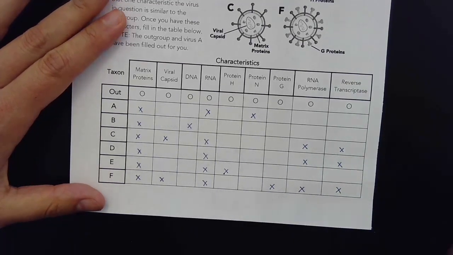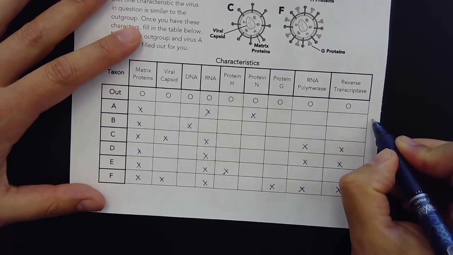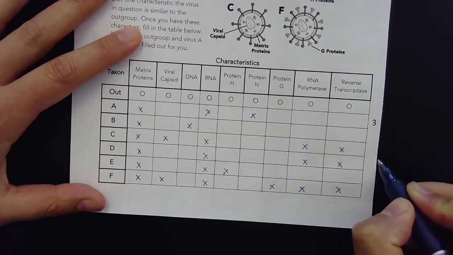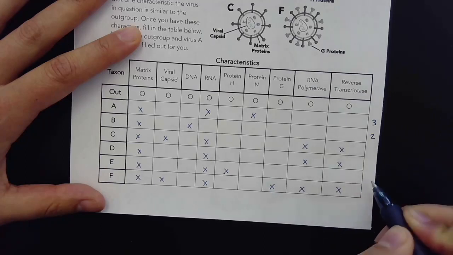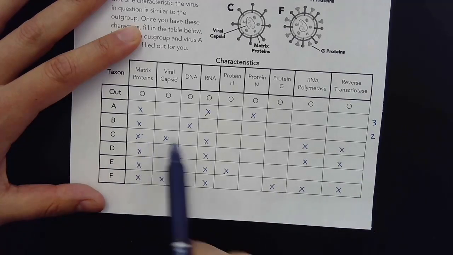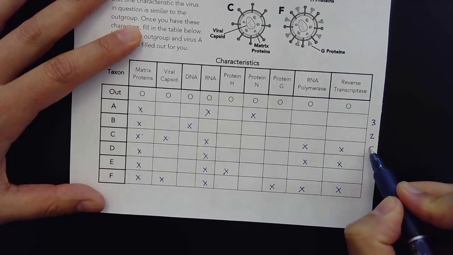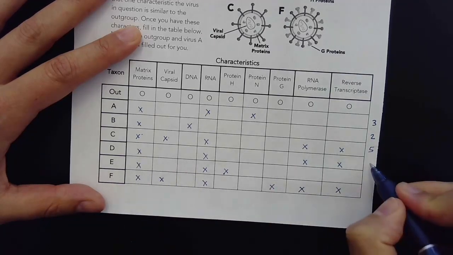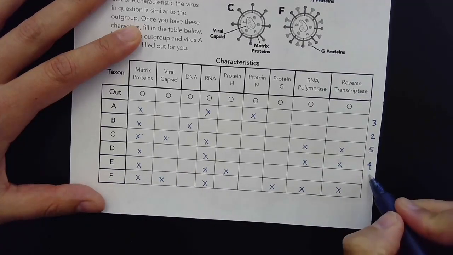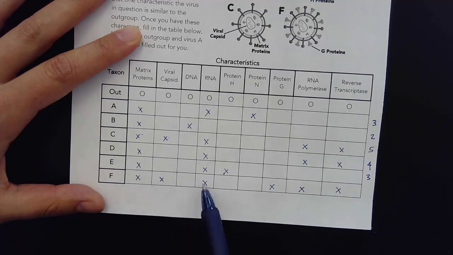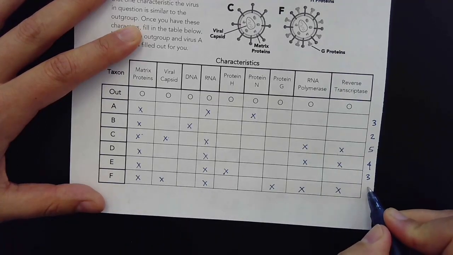So if I look here, there are 3 X's for A, so it has 3 differences. B has 2 differences. C has 5, 4, 3, and 6.